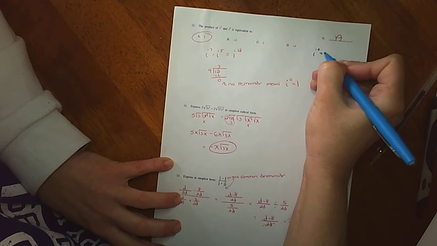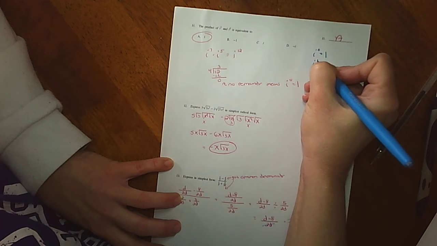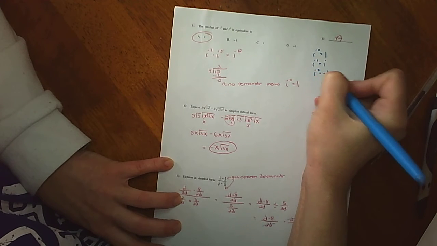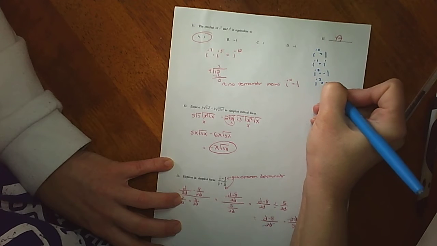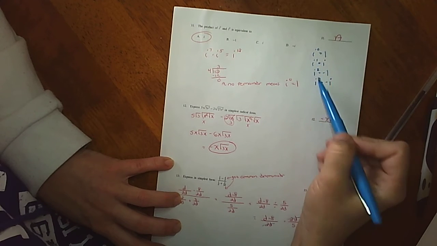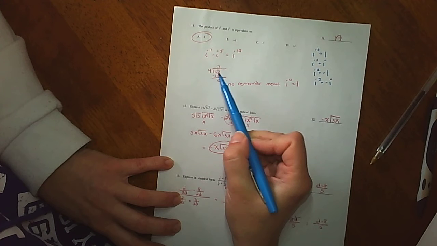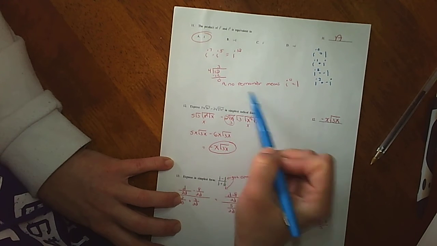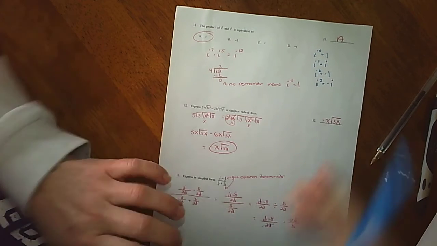i to the 0 is 1. i to the 1st is i, i squared is negative 1, and i cubed is negative i. So since there are 4 different ones, I'm going to divide. 4 goes into 12 3 times with no remainder. That means that's equal to i to the 0.